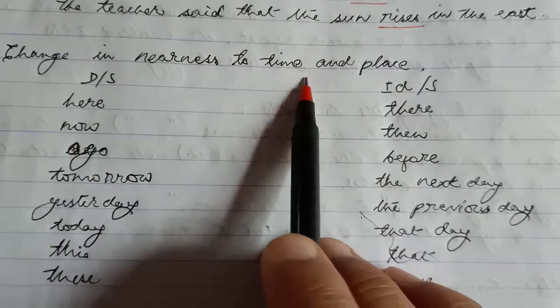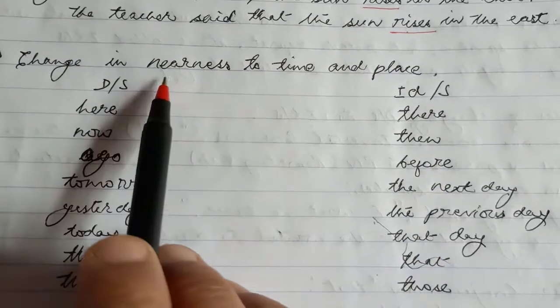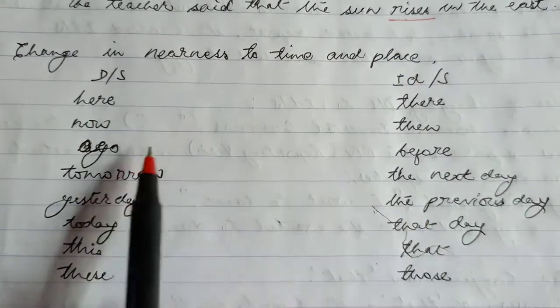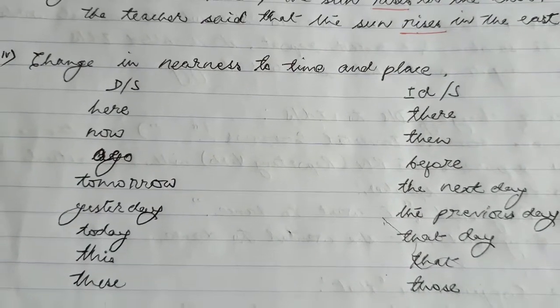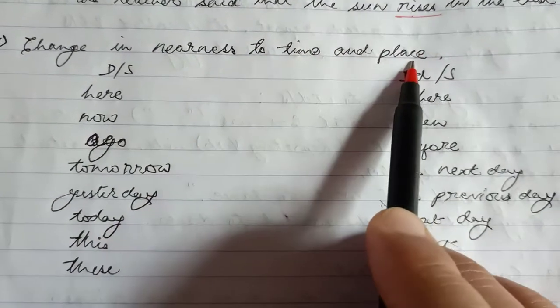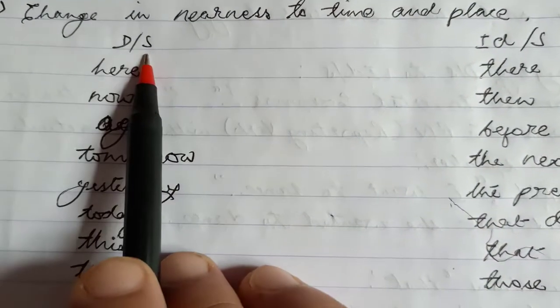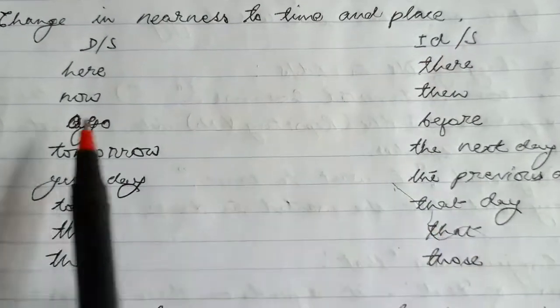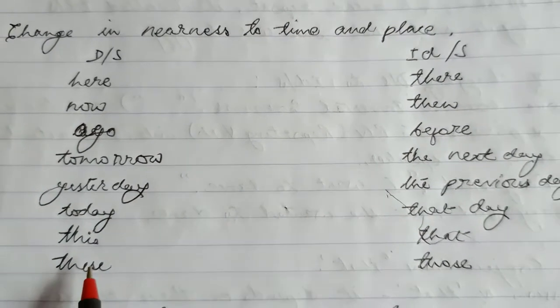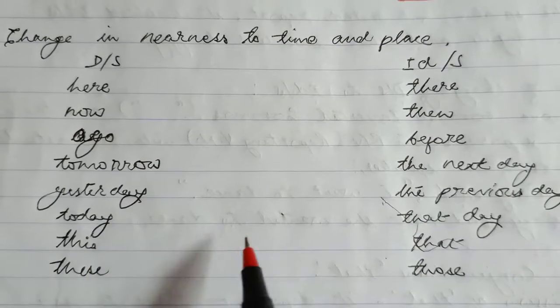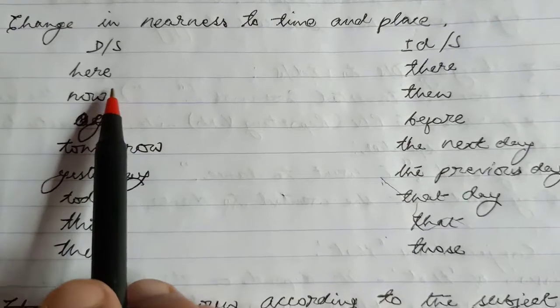Change in nearness to time and place. That means whenever there is nearness to time and place, the word will change. Time will change, place will also change. Now take an example, direct speech, indirect speech. There are more of it. I have just taken a few for you to make you understand. In your textbook you can see more and then write when you are writing it in your copy.